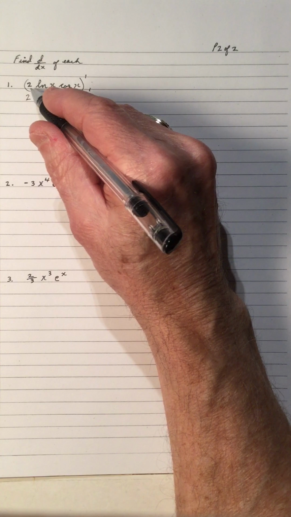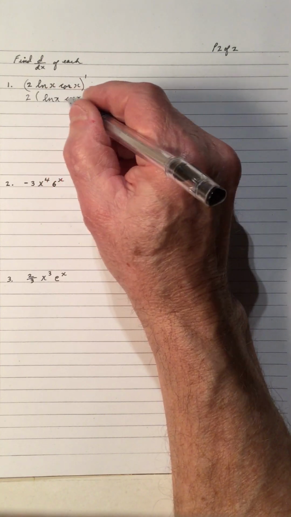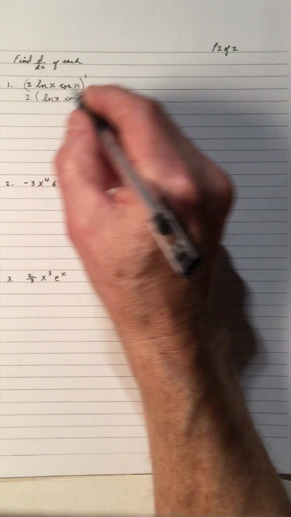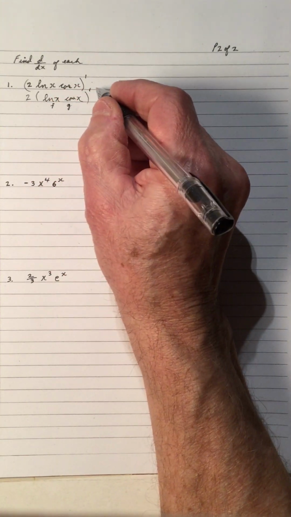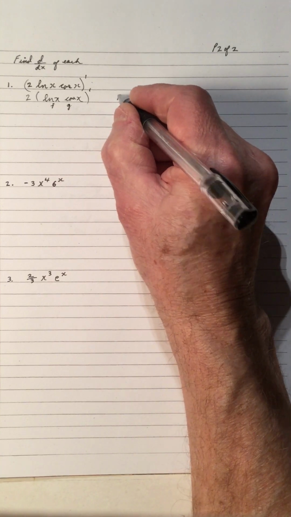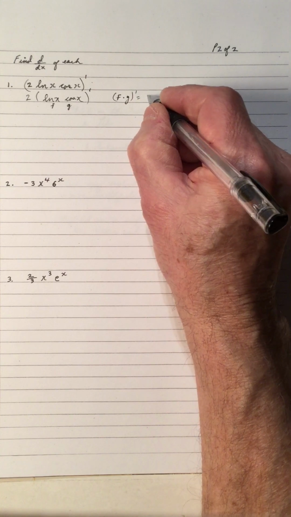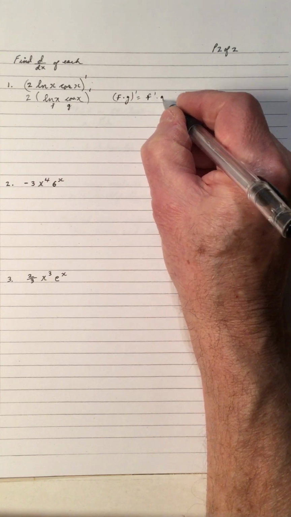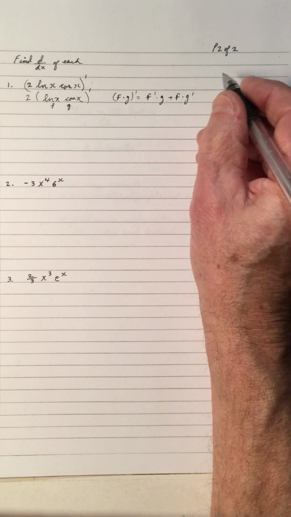This is the constant rule, so the 2 can stay outside and we do the derivative of these two expressions here. So this is f and this is g because it's a product rule. So the derivative of f times g is the derivative of f times g plus f times the derivative of g.